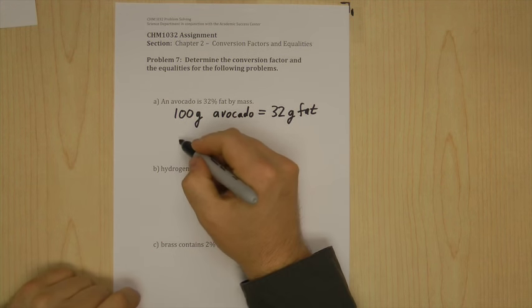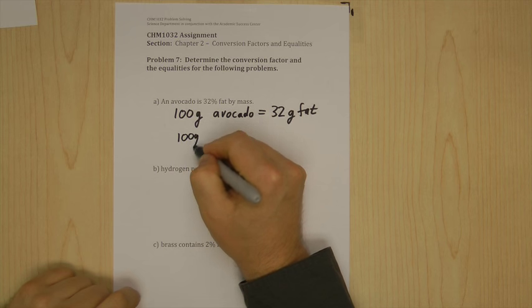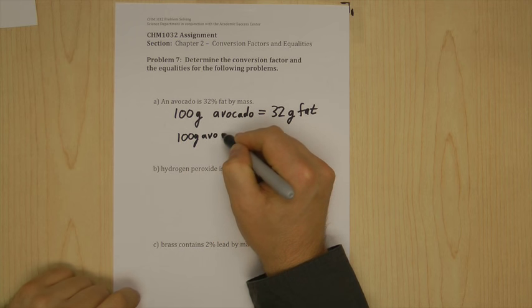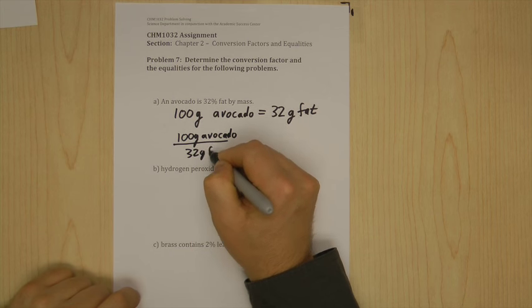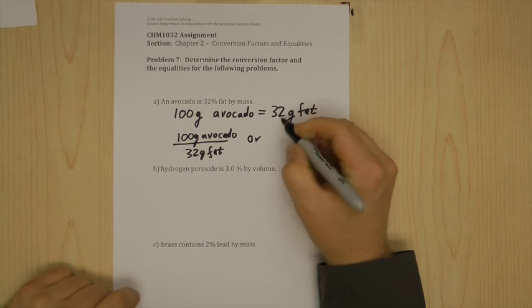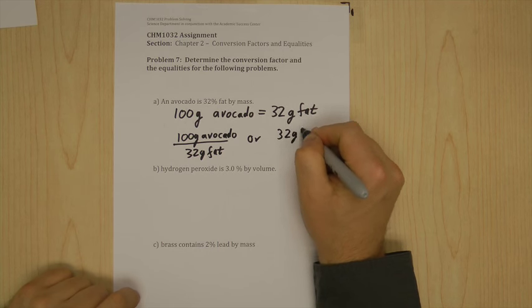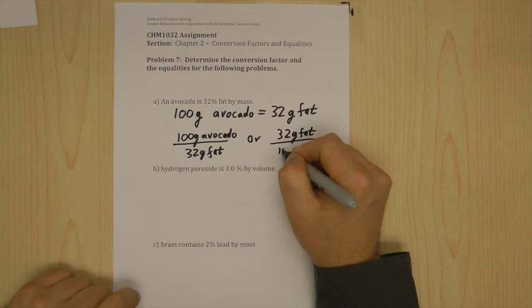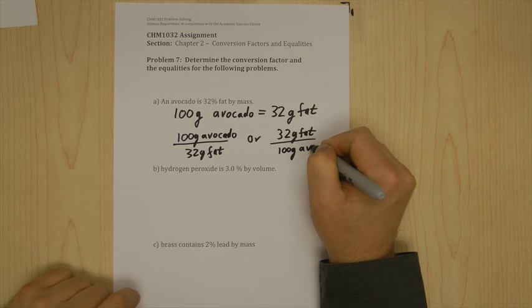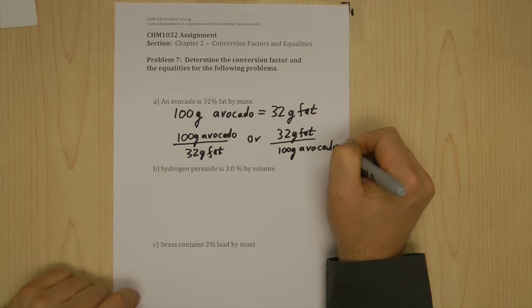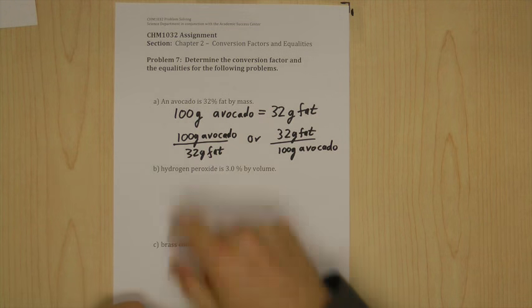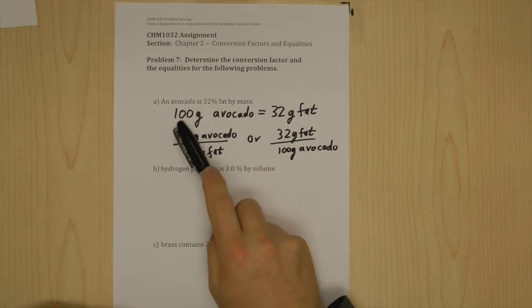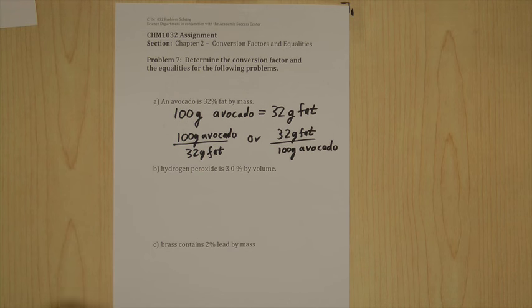That's an equality. Conversion factors would be 100 grams avocado divided by 32 grams of fat, or 32 grams of fat divided by 100 grams avocado. So those are my equalities and my two conversion factors from that percentage. Again, percentages are always out of 100. Okay? Next question. Hydrogen peroxide is 3% by volume.